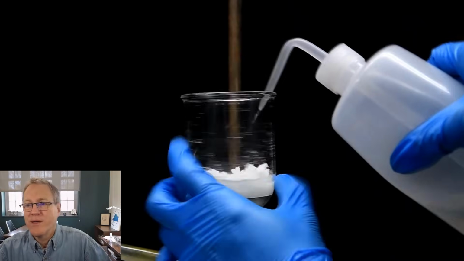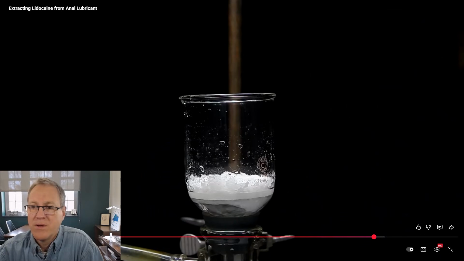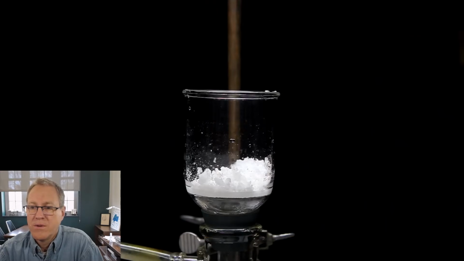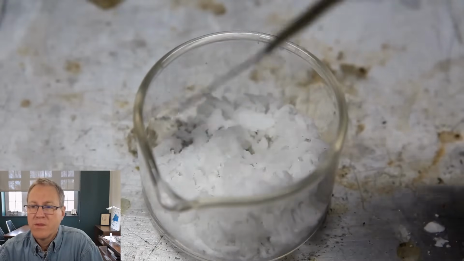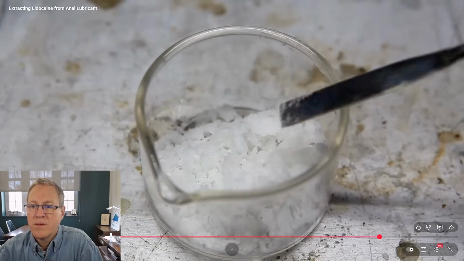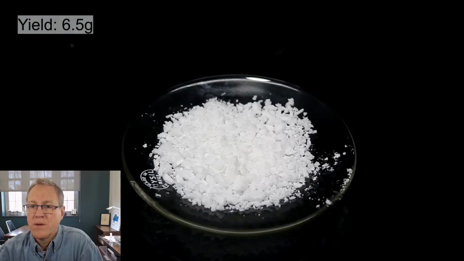Finally, we wash the sides of the filter using a little bit of water, and we let the lidocaine dry by pulling a vacuum on it for a few minutes. What we're left with is some very nice, slightly wet lidocaine crystals. I laid out the lidocaine and I just let it dry overnight in air.